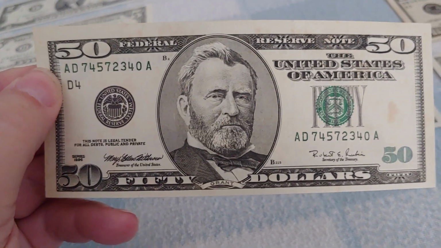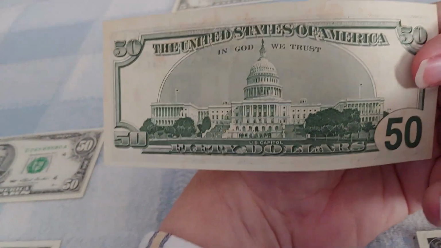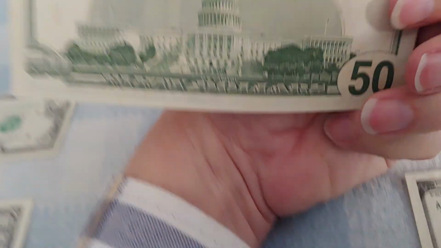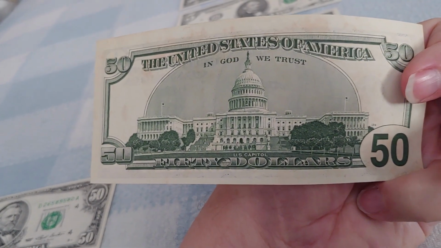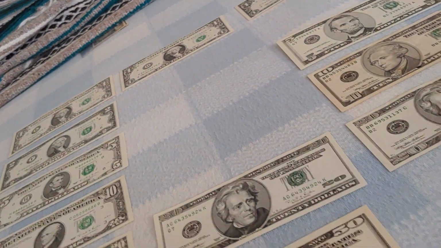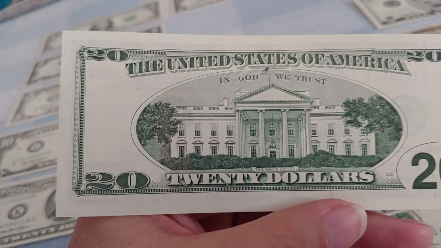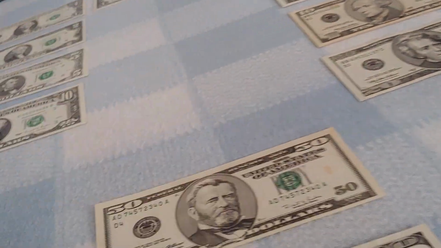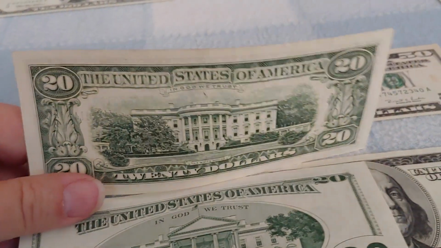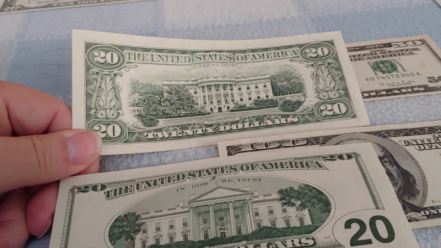So the large heads for the $50 came out immediately, and as you can see, the reverse has a very different look too. And by the way, let's take a look at the reverse of this. This also reworks the look of the White House in comparison to what it had been before. We're actually looking at the other side of the White House.